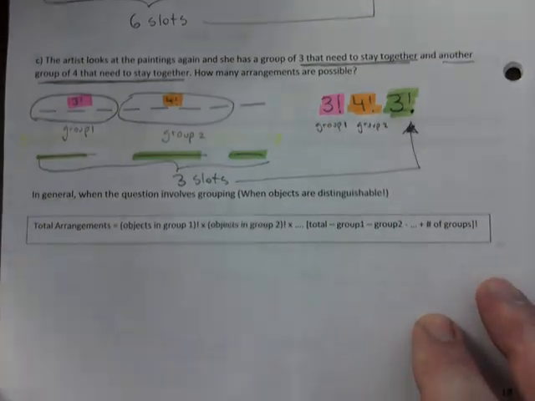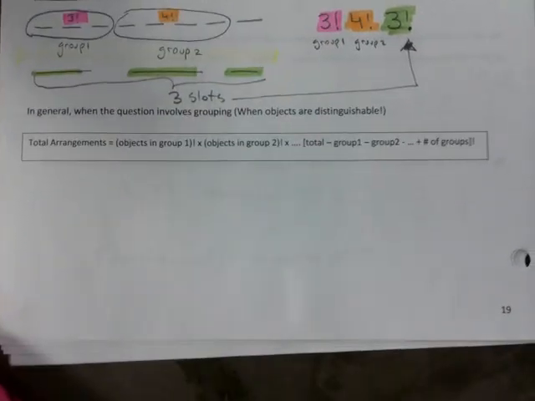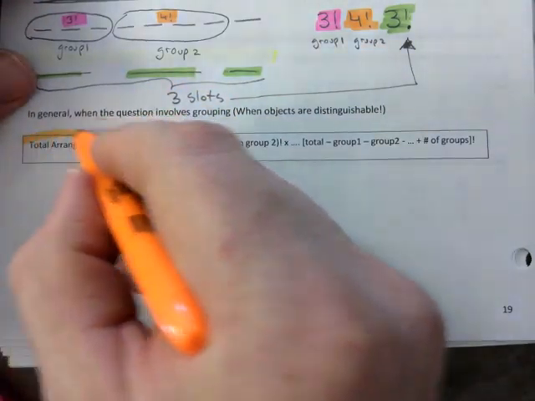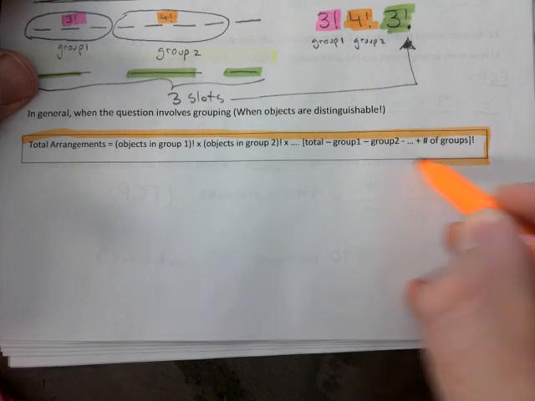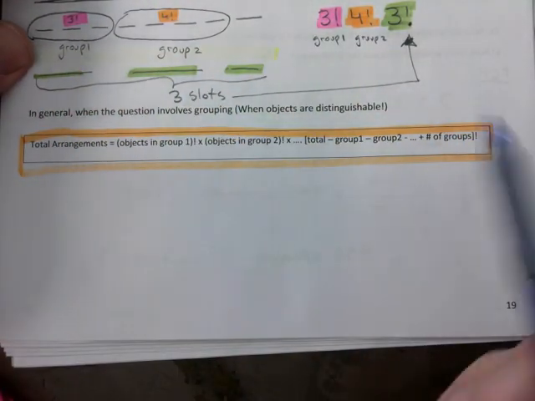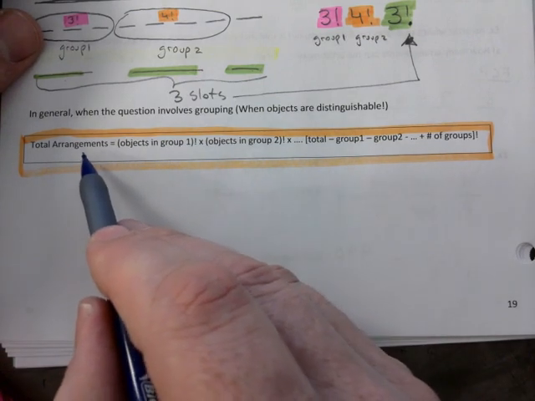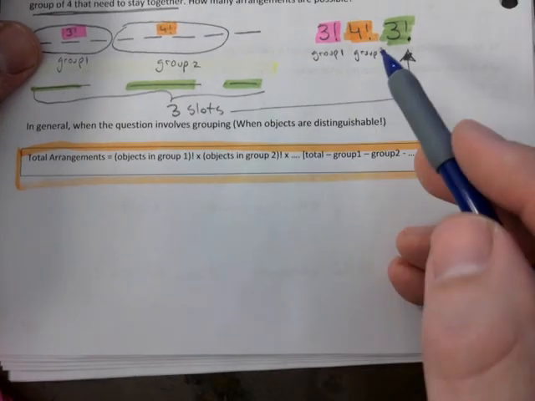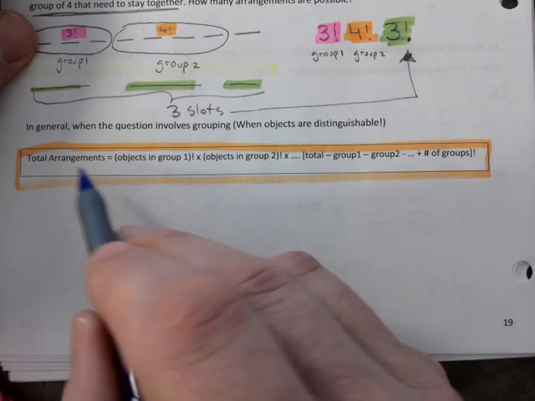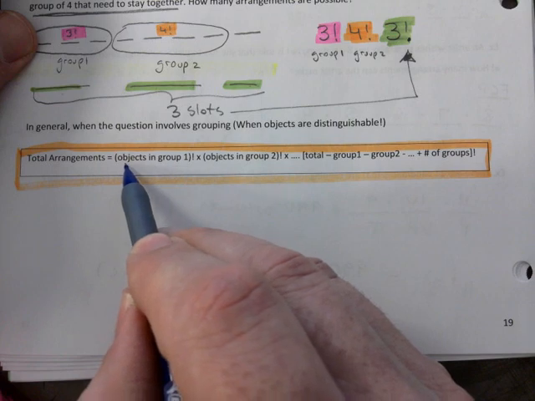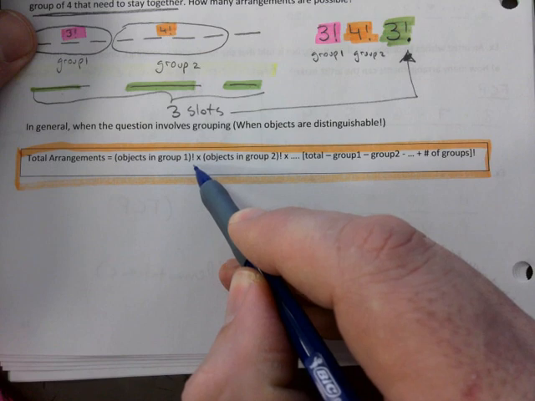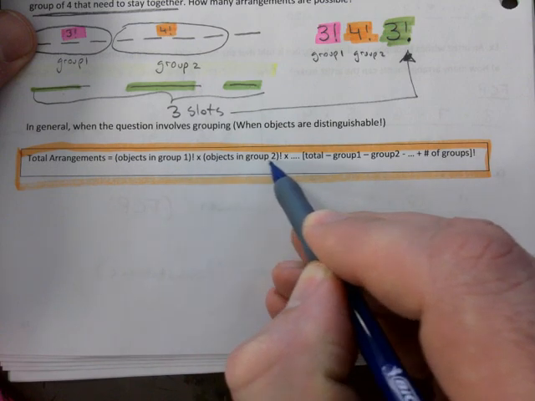Hold on, there's one here. This is the formula that I've used, guys. This is for grouping. I would say highlight this and add it to your study sheet. Every time you apply this formula, you end up with this. So watch this. What you need to do if there's grouping, you take the objects in group 1, slap a factorial on it. Multiply it by the objects in the second group.